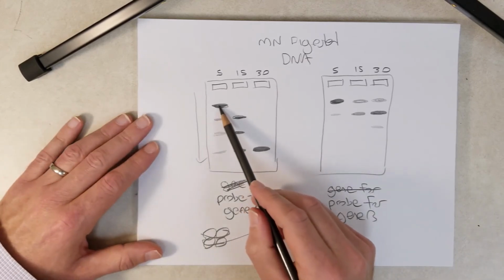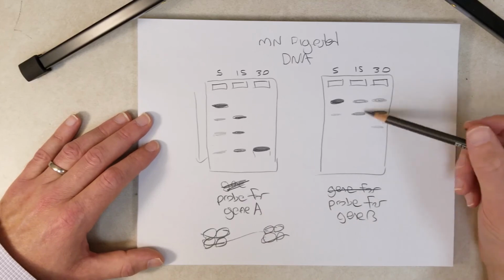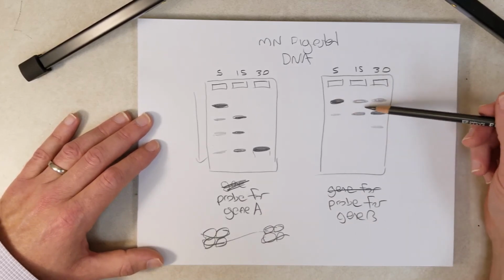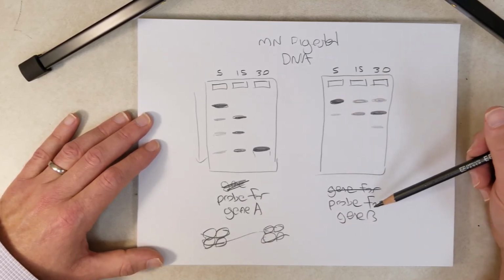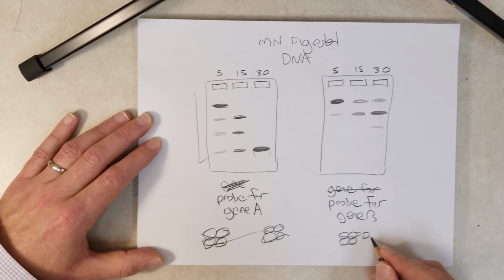So over time it was able to get to all that DNA and digest all the nucleosomes into single units, getting rid of all the linker DNA. But for gene B, micrococcal nuclease is having a really hard time separating the nucleosomes. The most likely explanation is that for gene B, the nucleosomes are really close together.